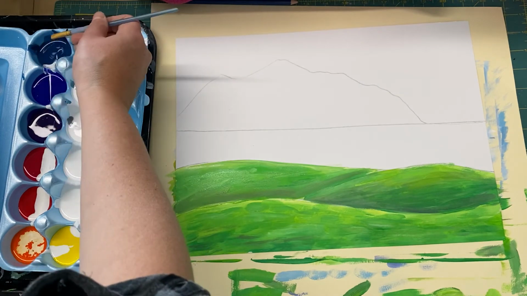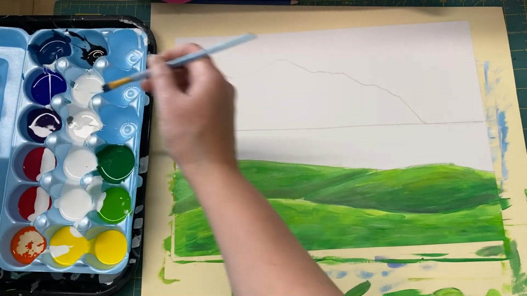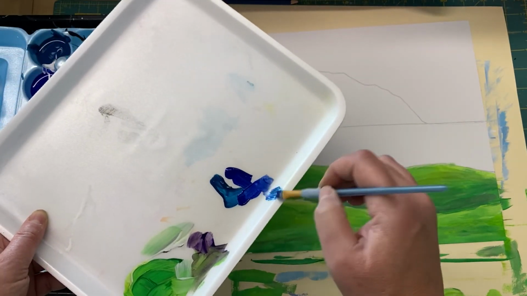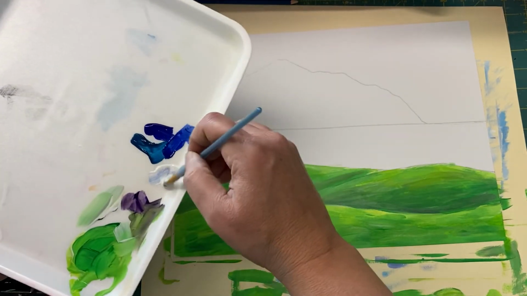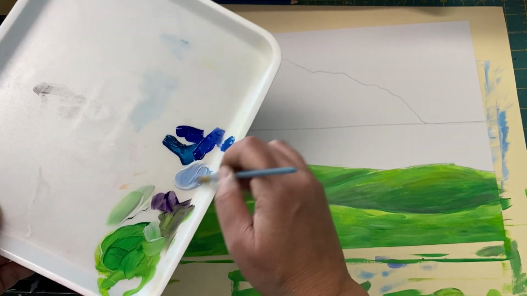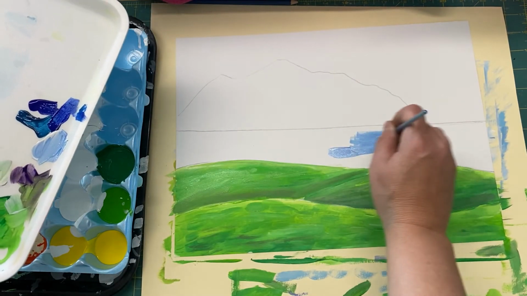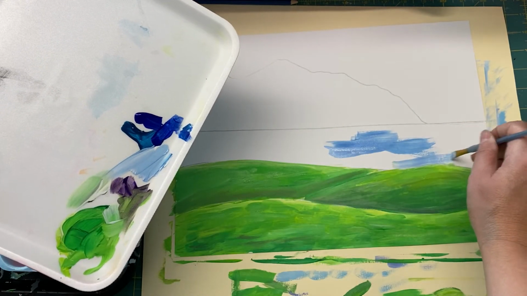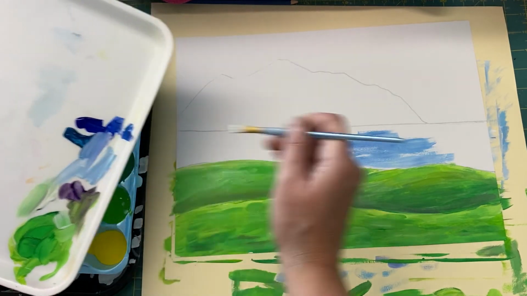Water can be kind of fun, but it's really tempting to just grab the blue and go for it. I've got 2 blues here, a cobalt blue and a turquoise blue, but I recommend taking a lot of white. I picked those colors up, but I really think I need more white first. And I'm just going to go side to side, as you know, water runs side to side. So I'm going to keep taking white with a little bit of that color.